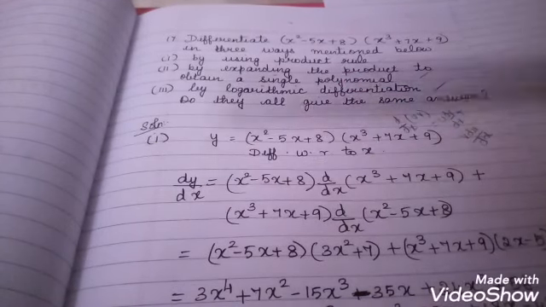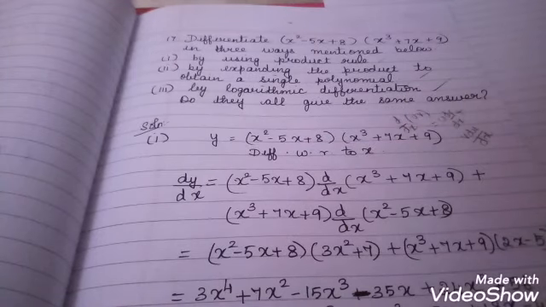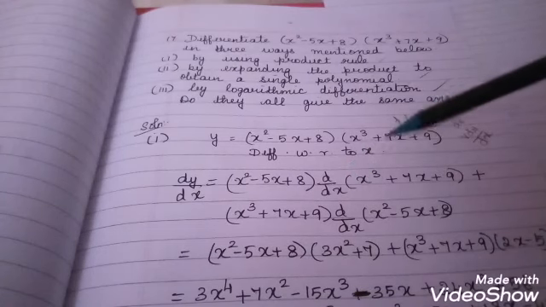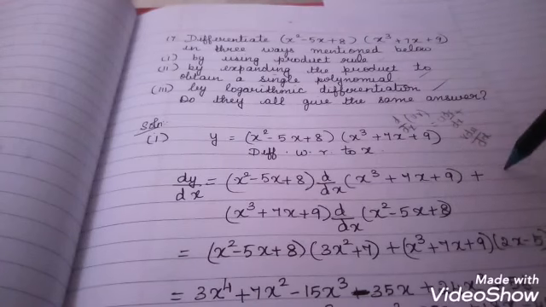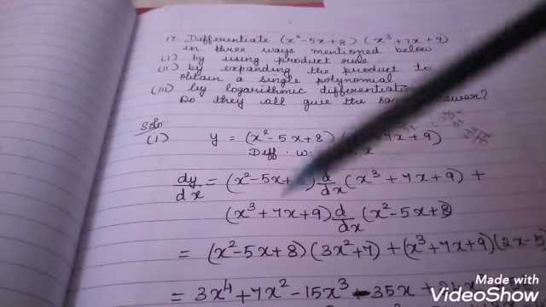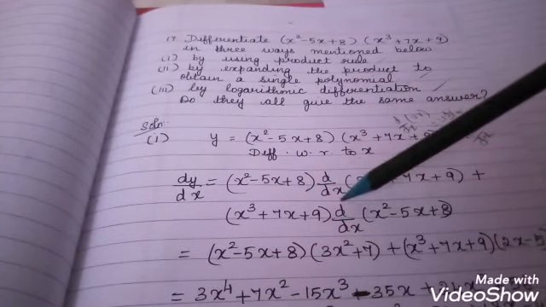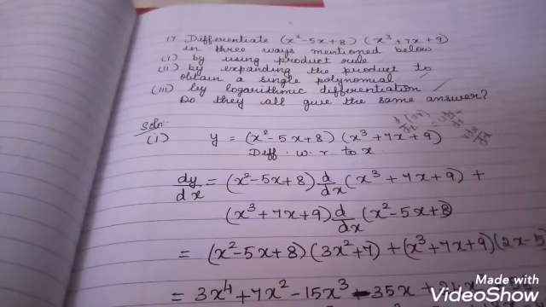Your dy by dx is equal to x squared minus 5x plus 8 into d by dx of x cube plus 7x plus 9, plus x cube plus 7x plus 9 into d by dx of x squared minus 5x plus 8.